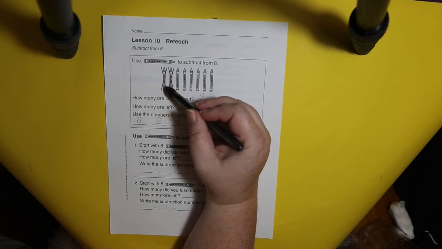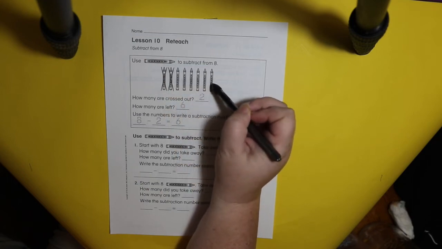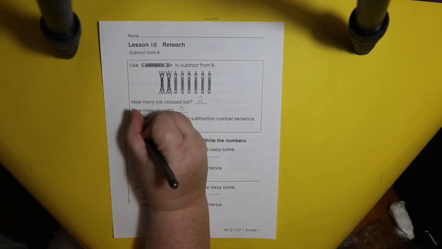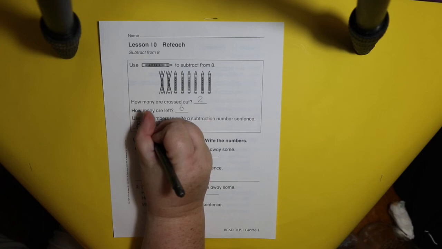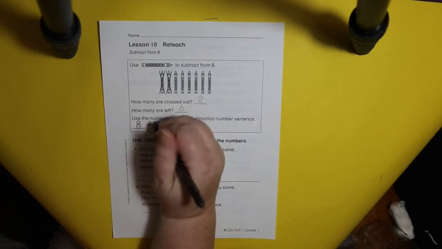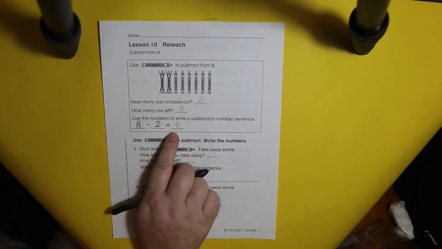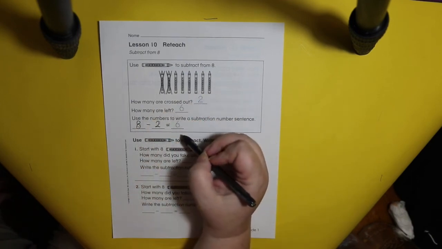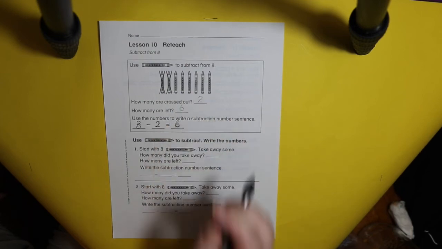So let's see, how many did we start with? 1, 2, 3, 4, 5, 6, 7, 8. So it's 8. Let me just trace that so you can see that better. We crossed out, so we took away, we subtracted. How many did we cross off? 2. Then we want to use that equal symbol. It tells us our answer is coming. And how many were left? We said there were 6 left. So there's our number sentence.